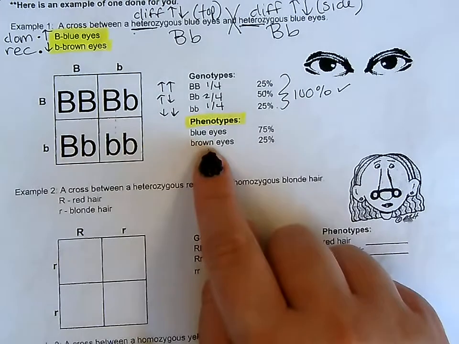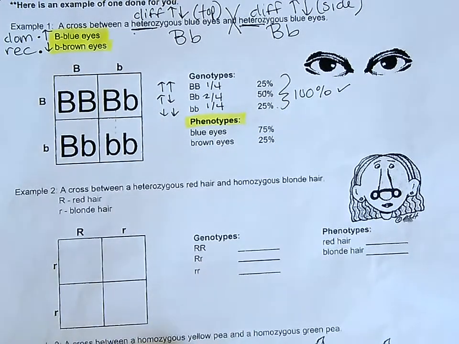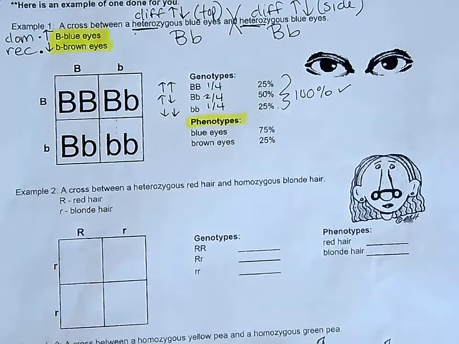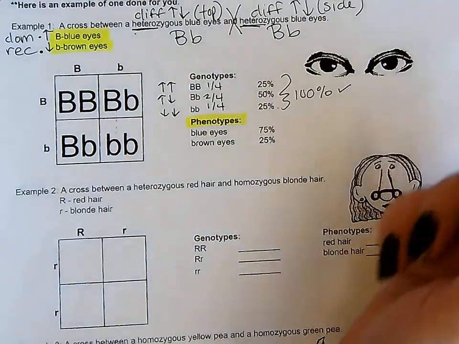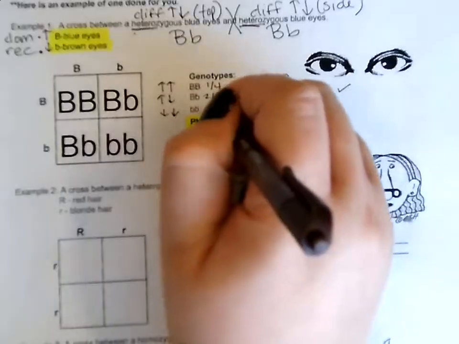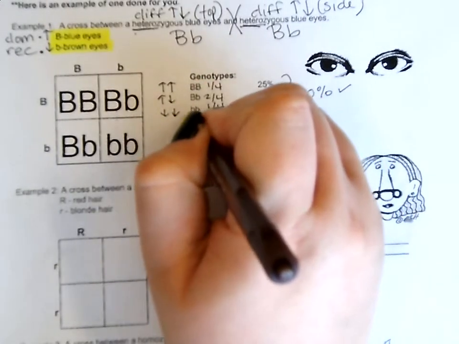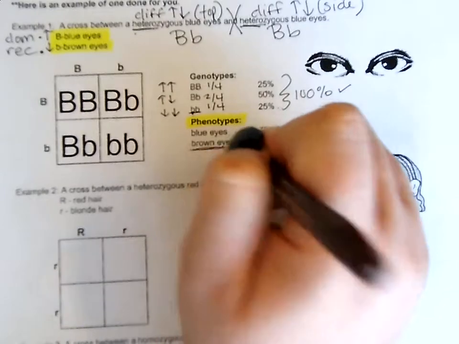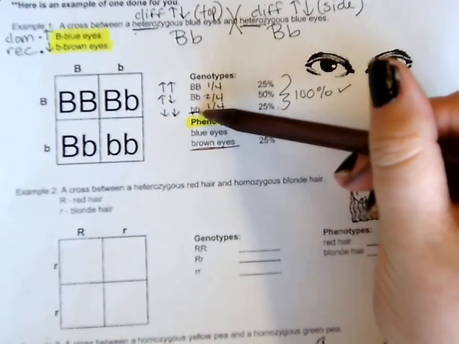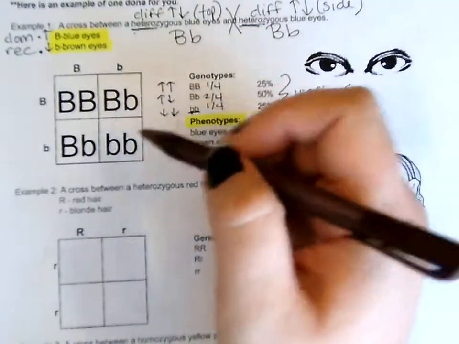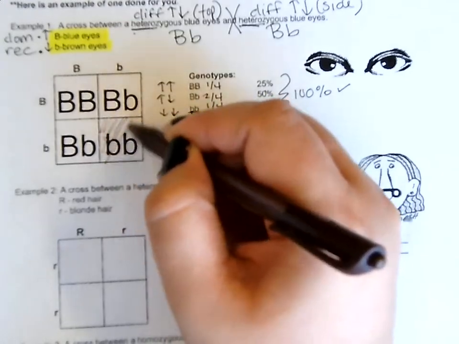So when looking at our phenotypes, we're looking at the dominant and recessive. Well, the only way you can get brown eyes is if it's totally recessive. Both the mom and dad had to give a recessive allele. So, in order to have brown eyes, we're coloring the little b, little b, which would be this one right here.